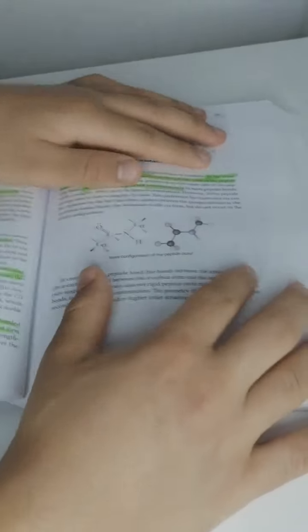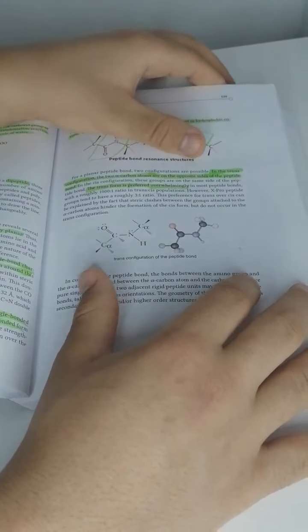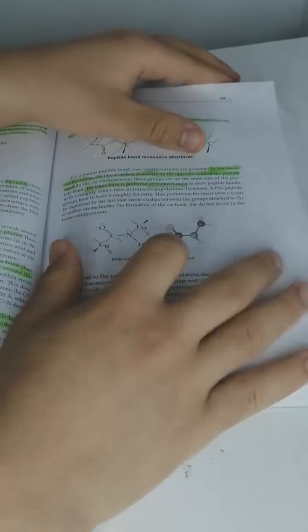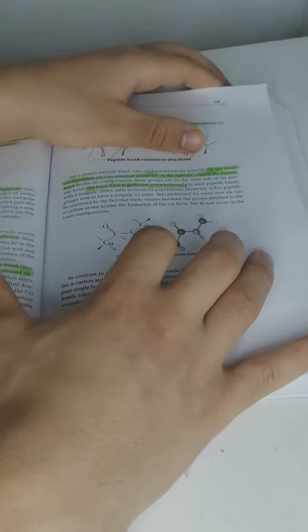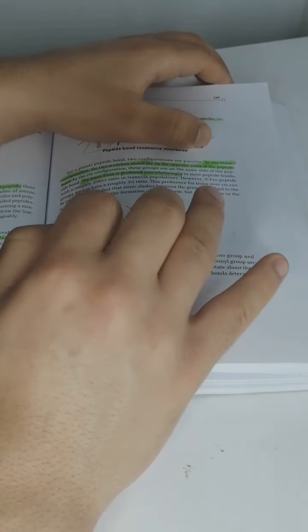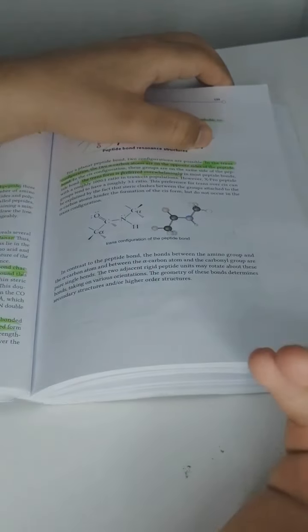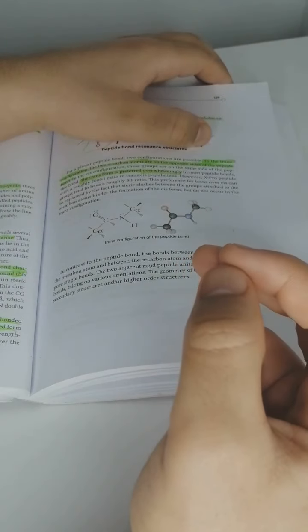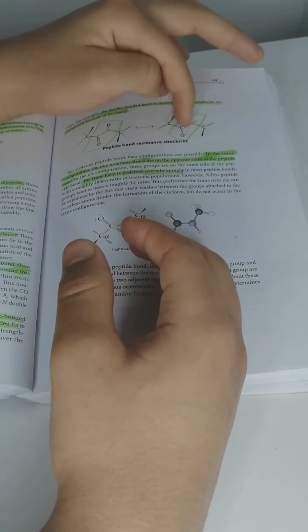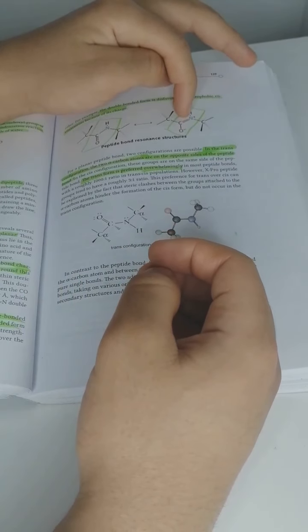But now we go on to cis and trans configuration. So now we're talking about something called stereoisomerism. I don't know if you remember, but we did talk about this, I think, at the start of the beginning modules. But stereoisomerism, you have two forms. You have a cis form and a trans form.